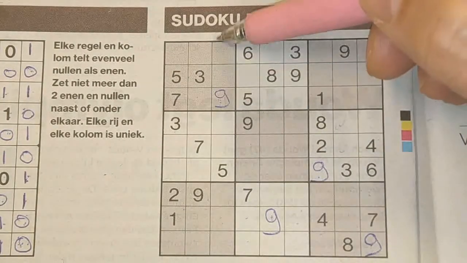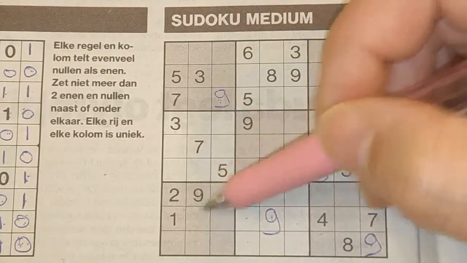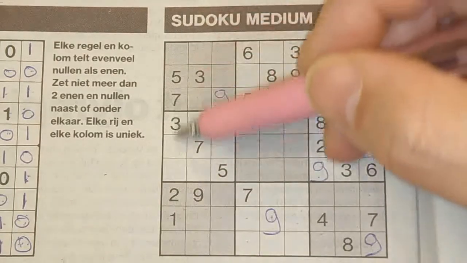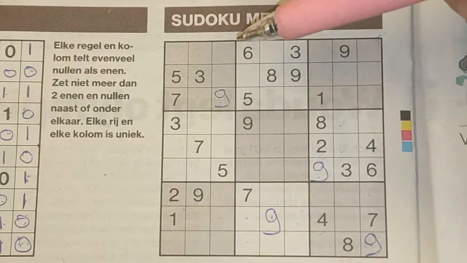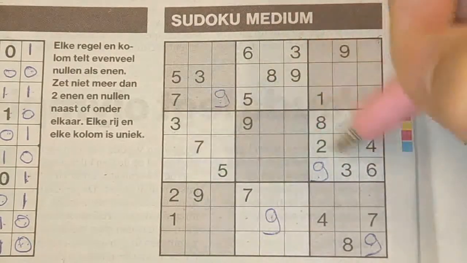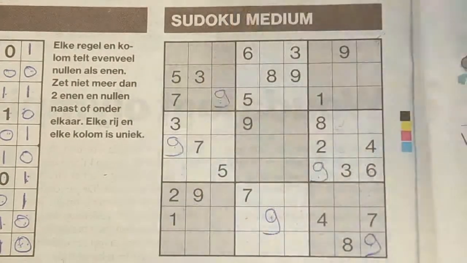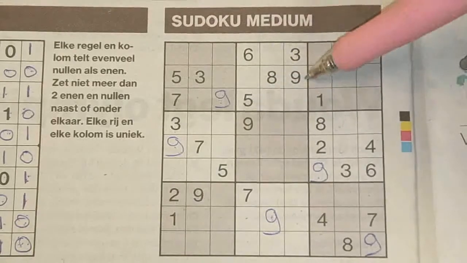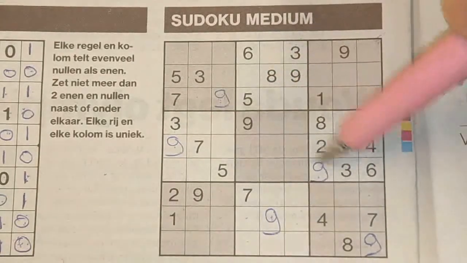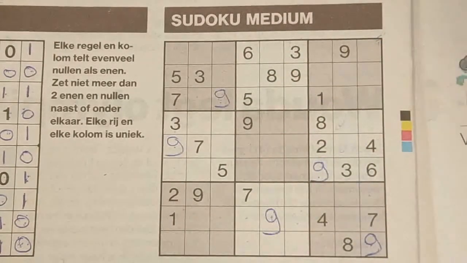9 in the third row, 9 in the second column. So in the first column, the only two places for a 9 are here or there. But I see here already a 9. No 9 there, 9 should be here. And all the 9s are used, I can see. Yes, alright.